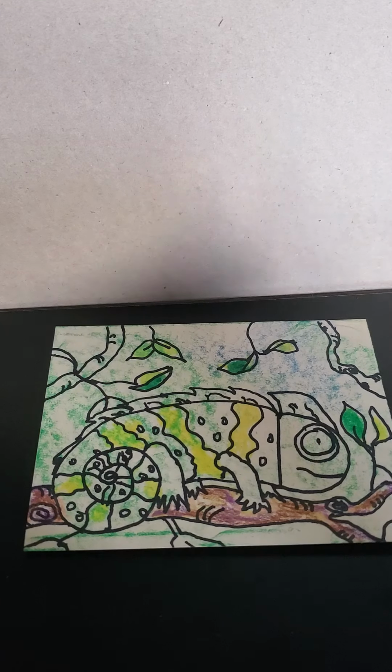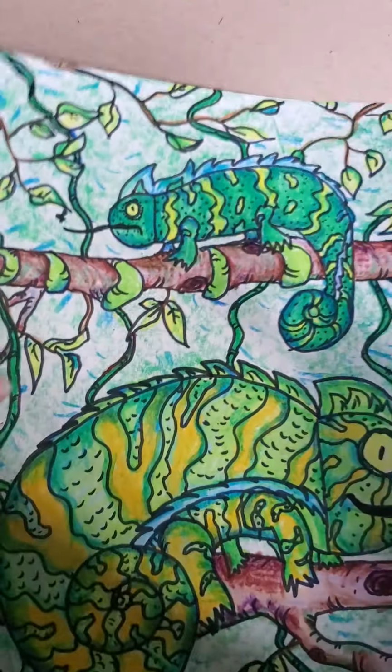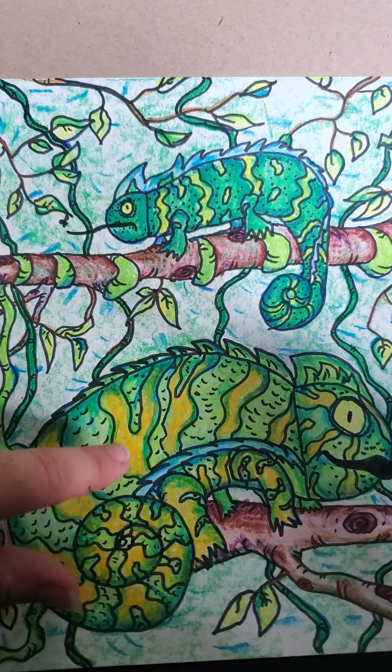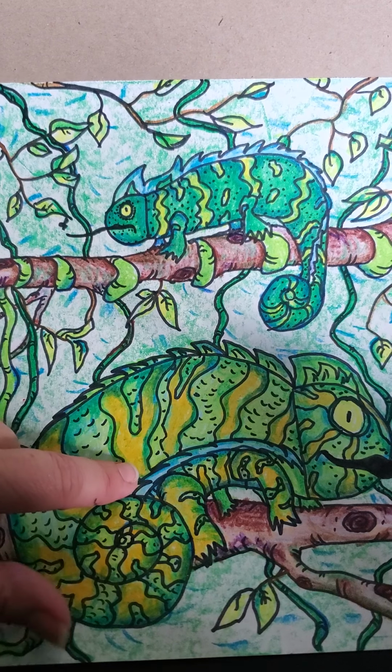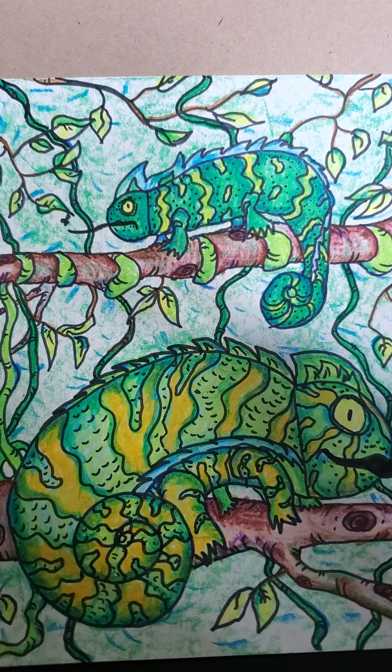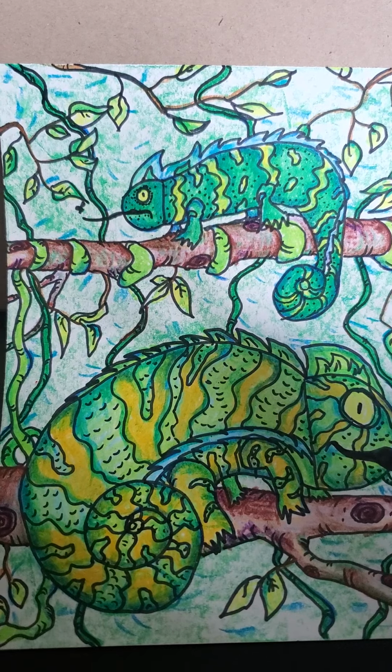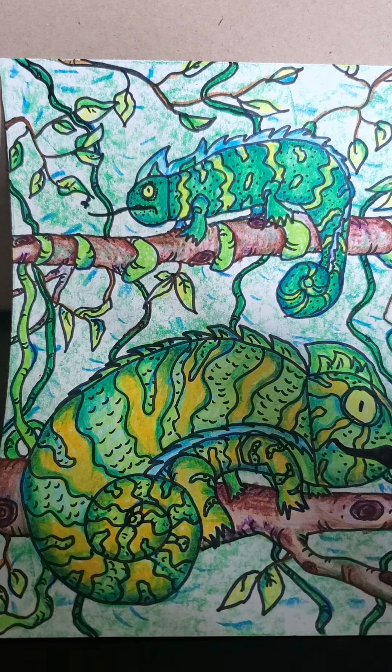And remember, I want you to experiment with your colors. Experimenting with your colors and going in and using colors over the top of each other will help you really create some wonderful finished artwork.